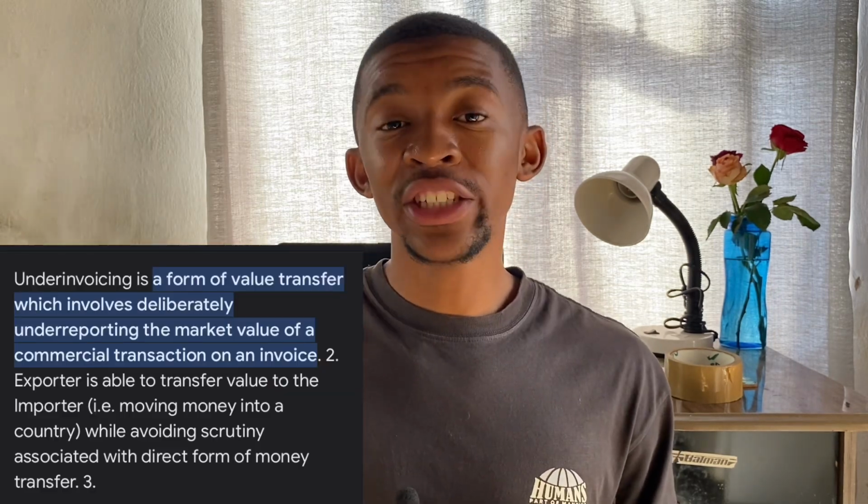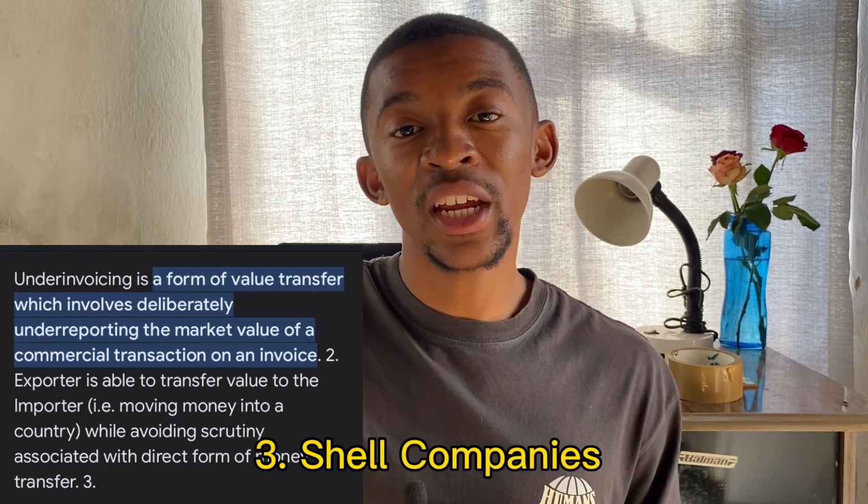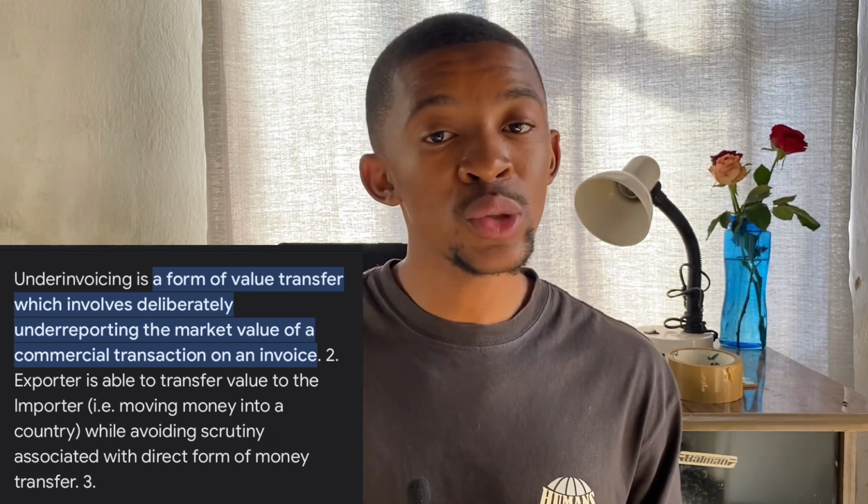Number 3, once again, shell companies. Similar to other money laundering methods, shell companies can be used to obscure the true ownership of artwork. A shell company can be set up to purchase the artwork and then resell it at a higher price. The difference in that price can then be used to launder illegal funds.